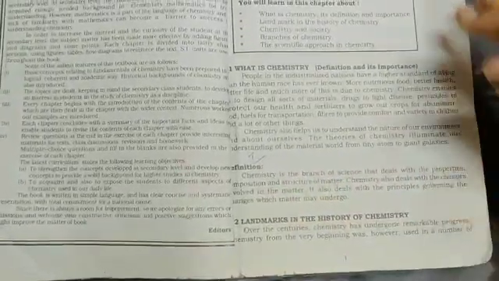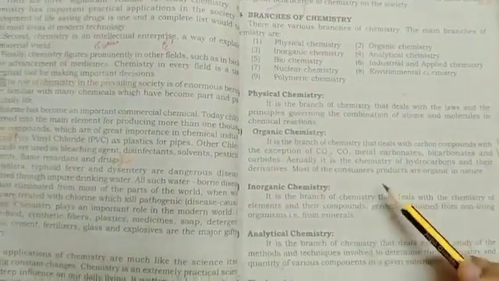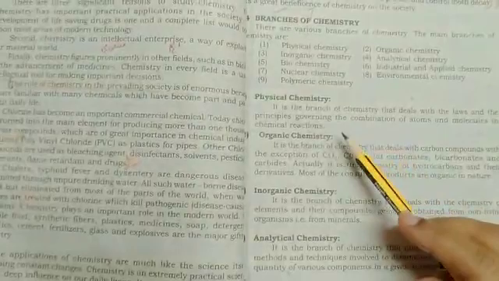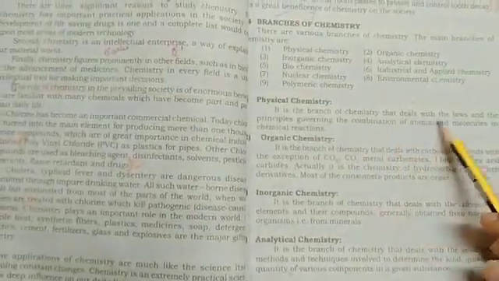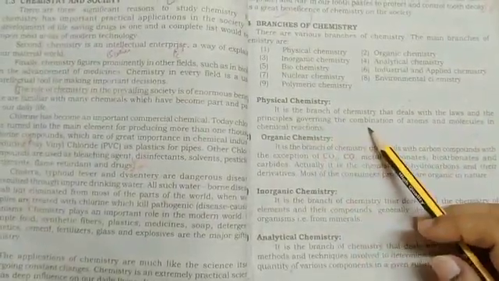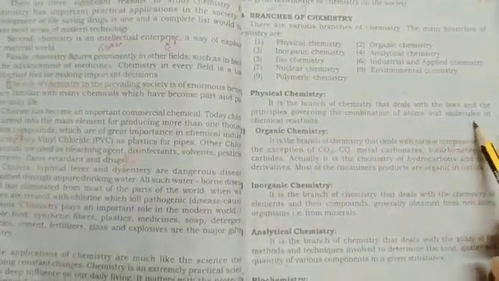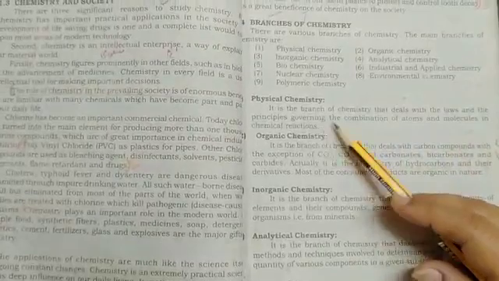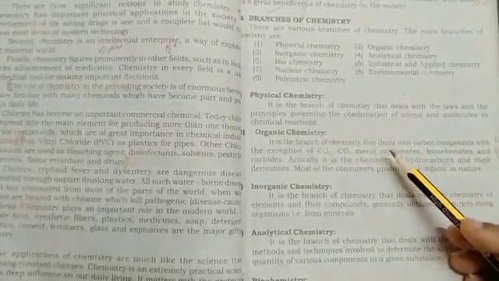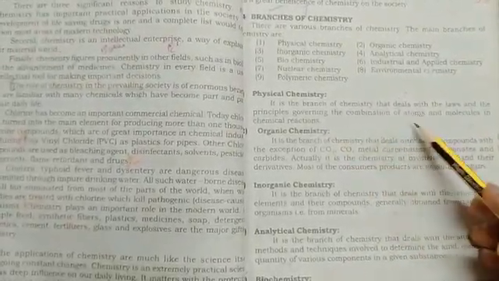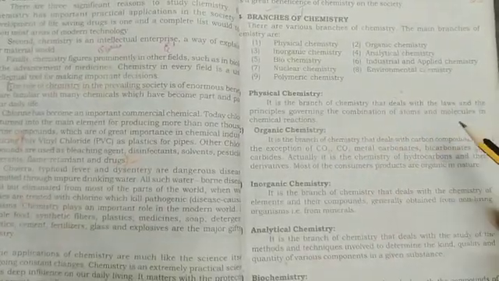Now students, branches of chemistry. Page number 5. Let's start branches of chemistry. Number 1, physical chemistry. Physical chemistry is a branch of chemistry that deals with the laws and principles governing the combination of atoms and molecules in a chemical reaction. In physical chemistry, we use laws of physics. Laws of physics are involved in chemical properties.